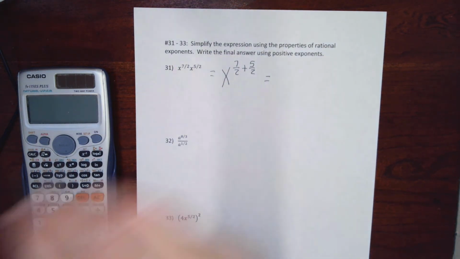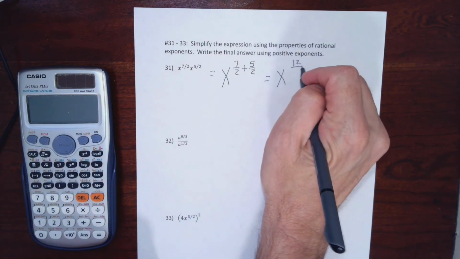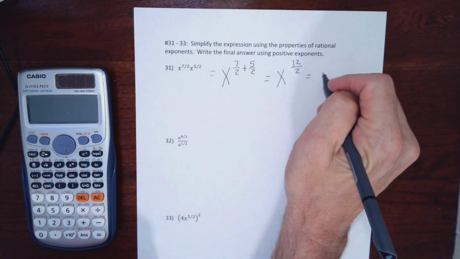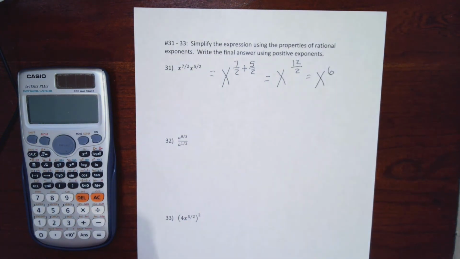They're fractions with the same denominator. So to add the exponents, I'm just going to add the numerators and leave the denominator, and then I'm going to reduce the fraction. For 31, my answer is going to be x to the sixths.